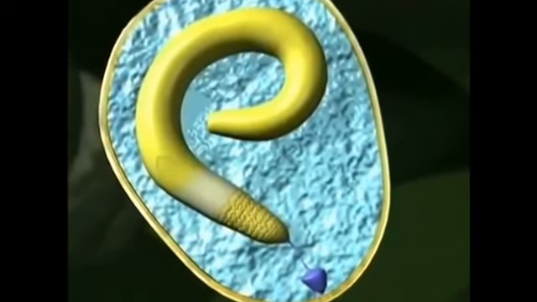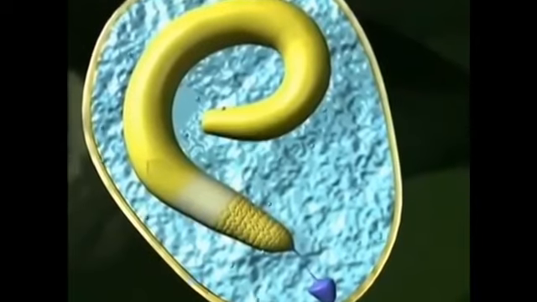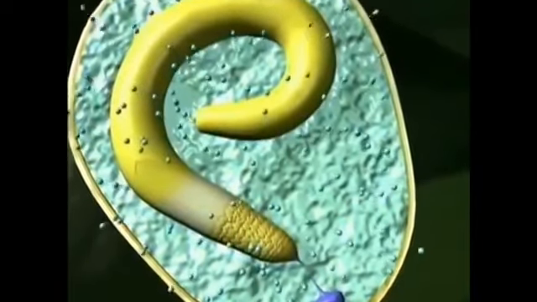When nutrient accumulation is complete, much of the water is removed, and the embryo enters a state of dormancy.